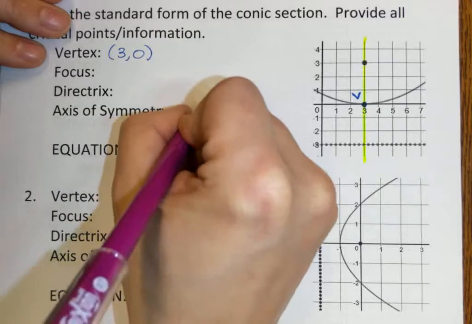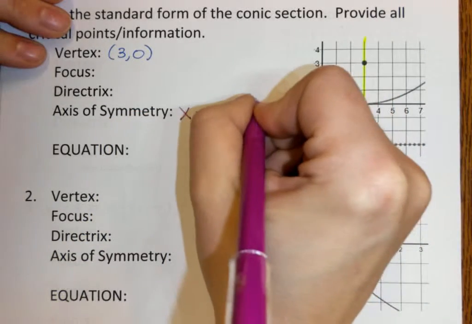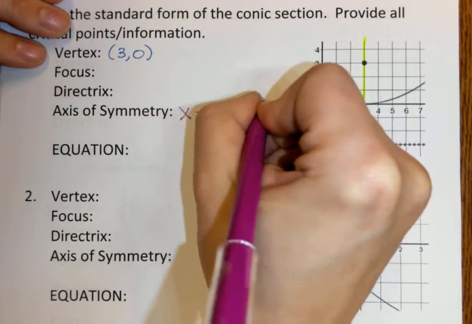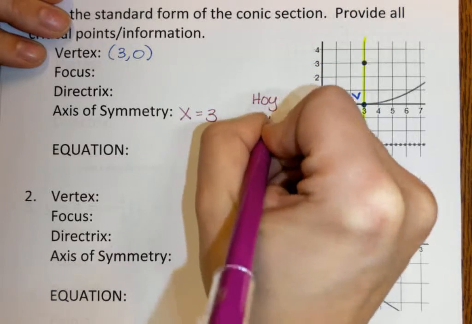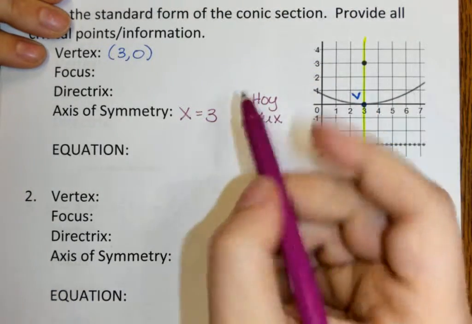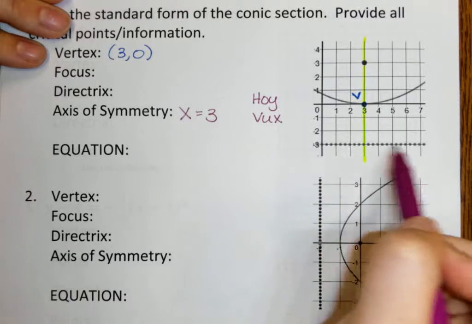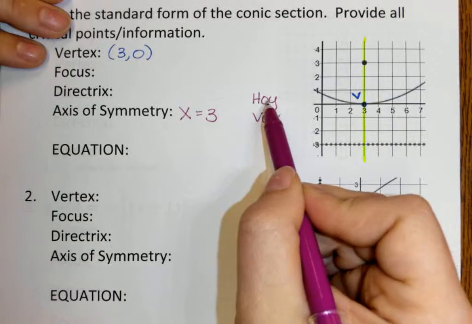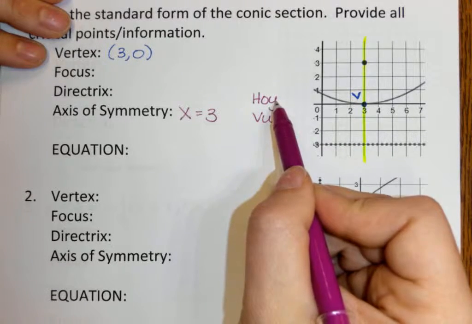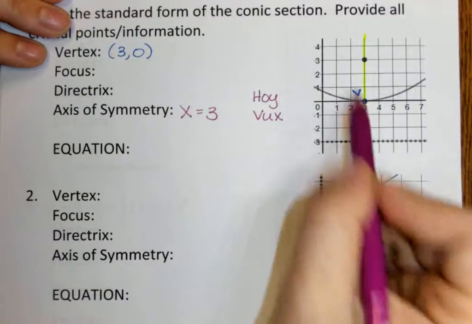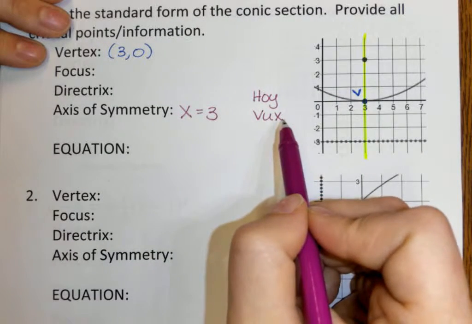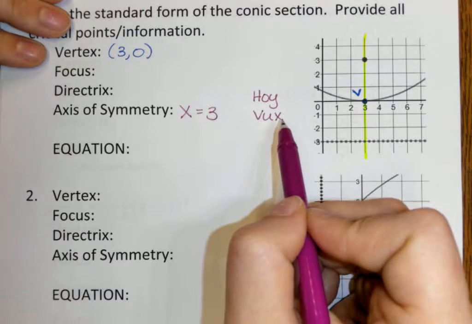X equals 3. And if you don't remember, there's this awesome little tool to help you. A horizontal line has 0 slope and it's y equals your number. A vertical line, like this guy, has an undefined slope and it's x equals your number.